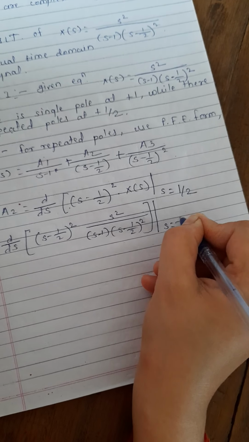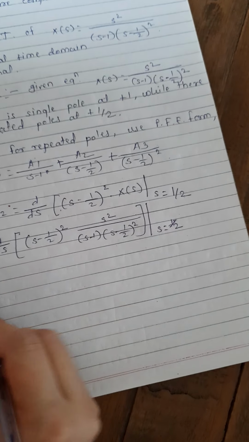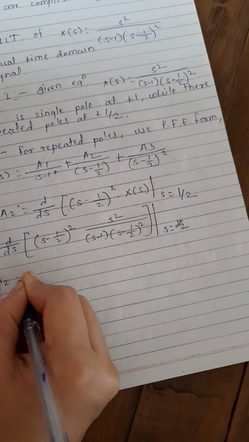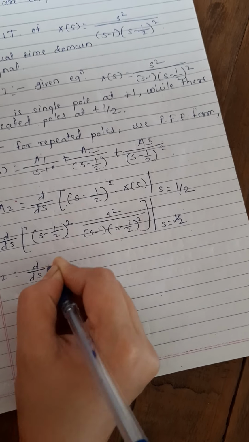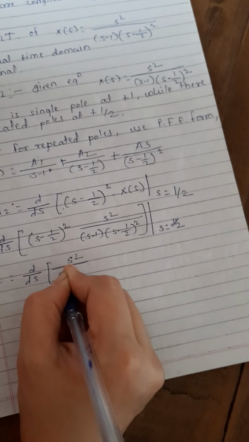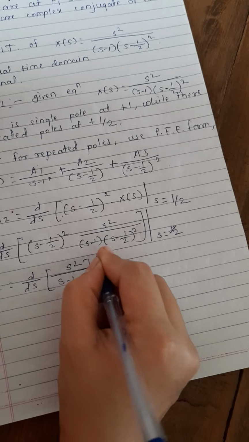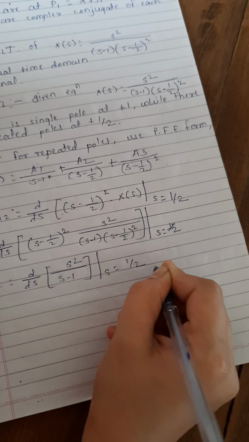At s is equal to half. So a2 is d by ds of s square by s minus 1 at s is equal to half.